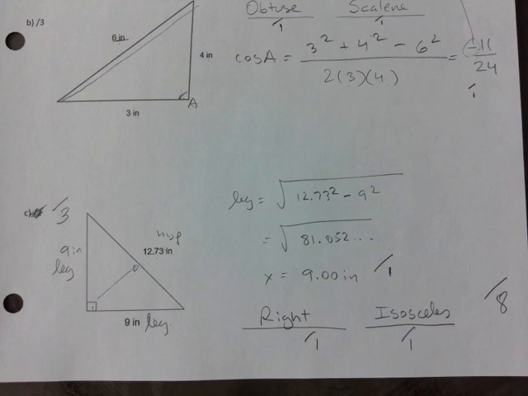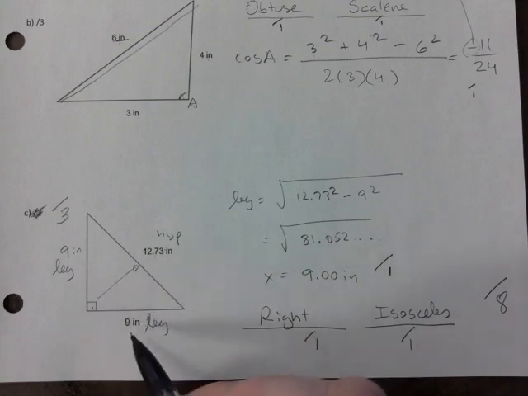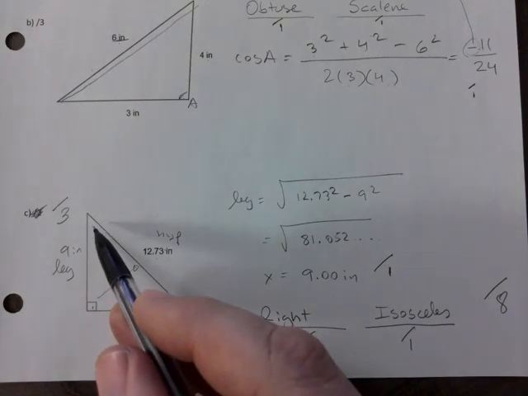If you use sine law, it would have been a little bit more work. You still would arrive to the same conclusion if you did use sine law. How would you have gone about it? Sine of 90 over this, sine of 9 over that angle. And when you did the work, you would have probably come up with 45.